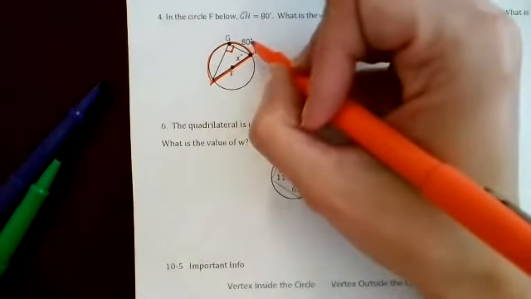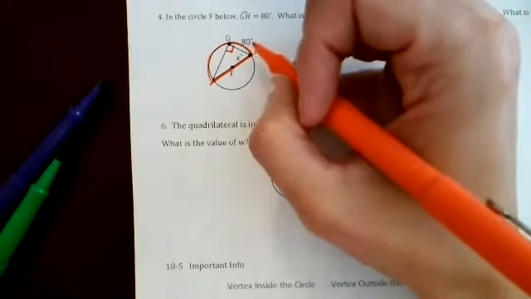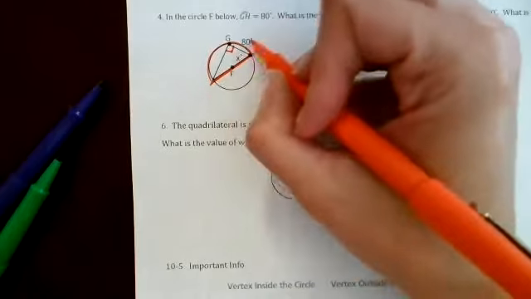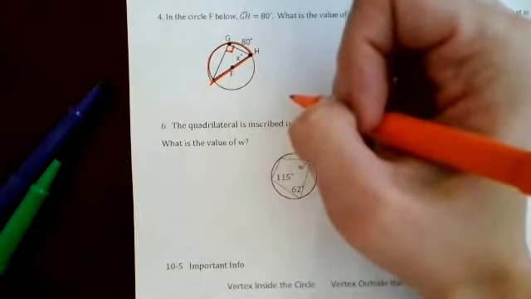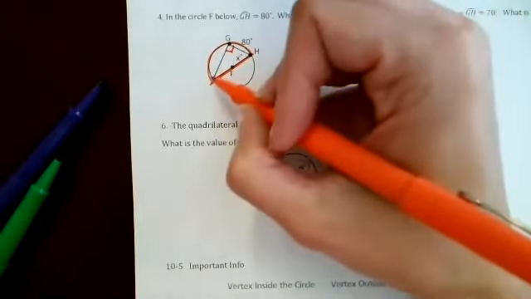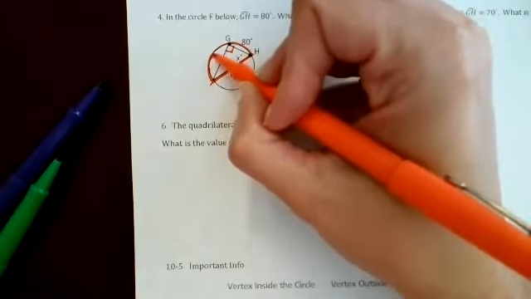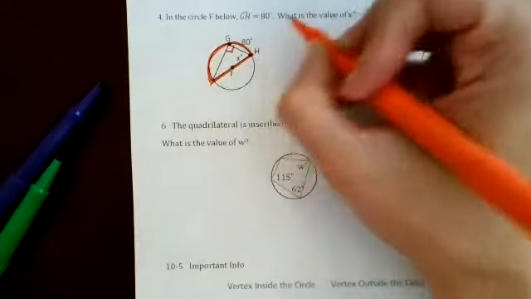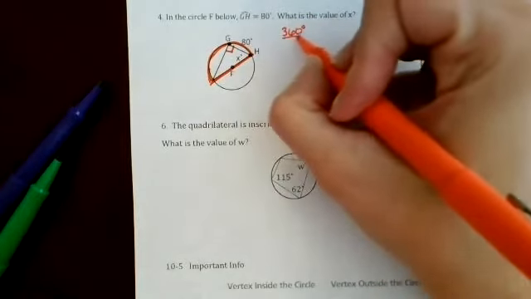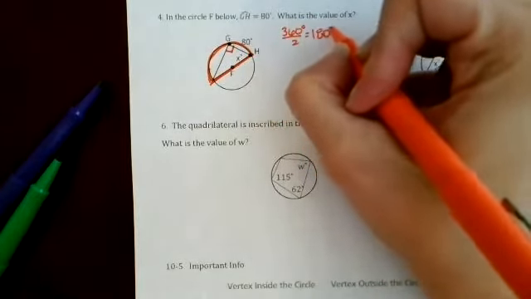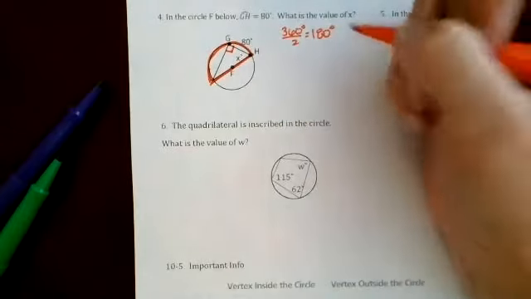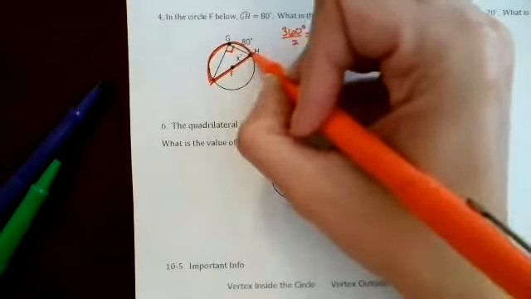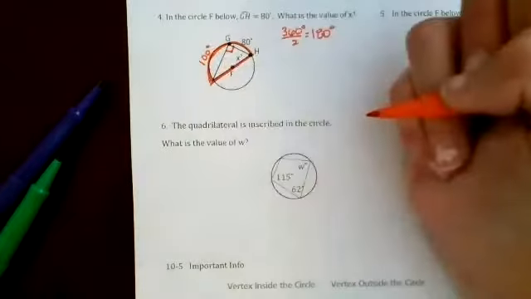We also learned that if we have an inscribed angle, it's half the arc. We're going to use those two facts. I know this is half a circle. Because we have 360 total, half of that's 180. So a semicircle is 180. If this much is 80, then this has to be 100.